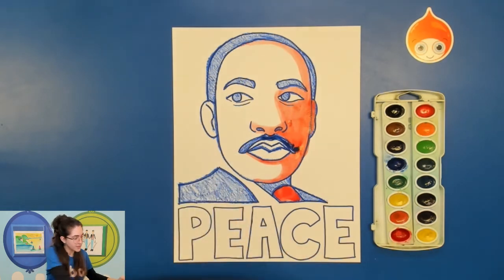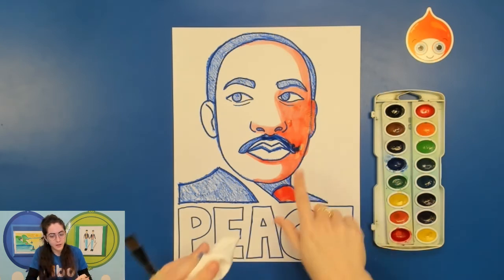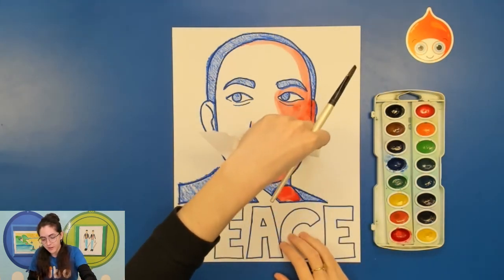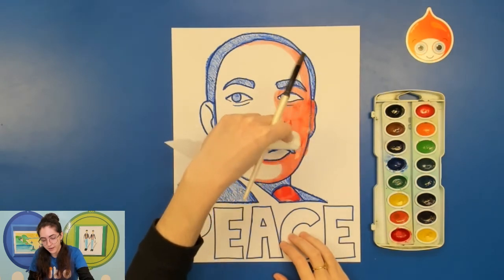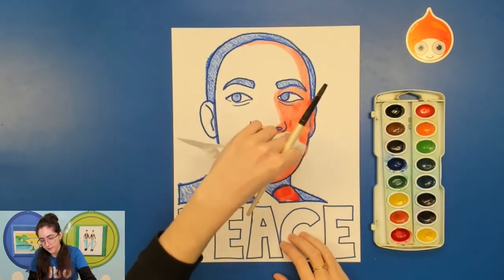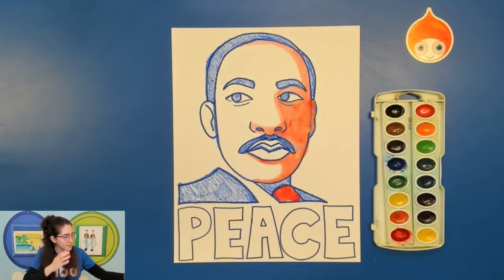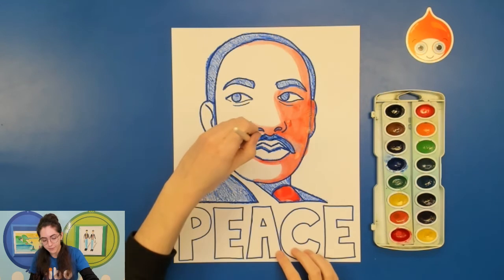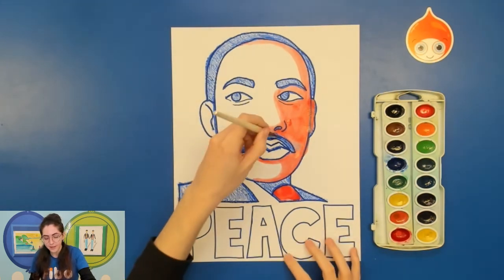I'm actually so glad this also happened because I can show you. If you accidentally get watercolor somewhere where you didn't intend it, just take a paper towel and gently tap that area and pick up that watercolor that maybe went into that space. No worries, let that dry for maybe a second and then you can just paint it back the way you wanted.